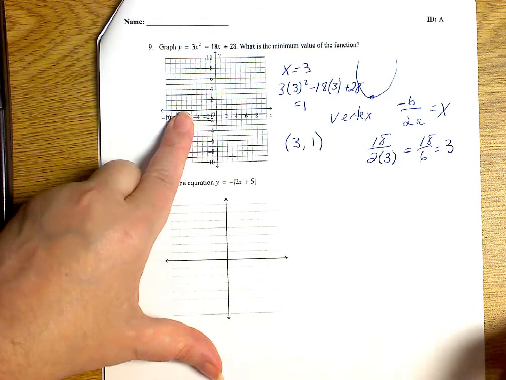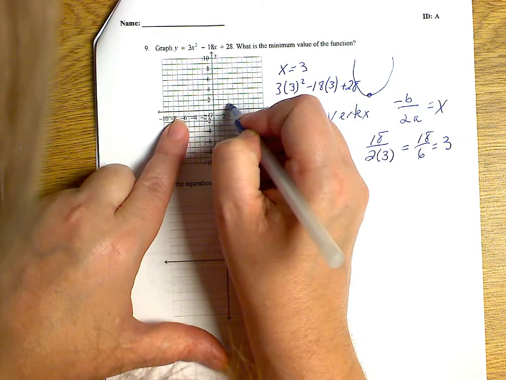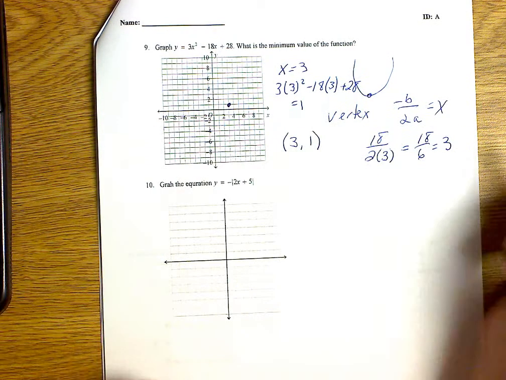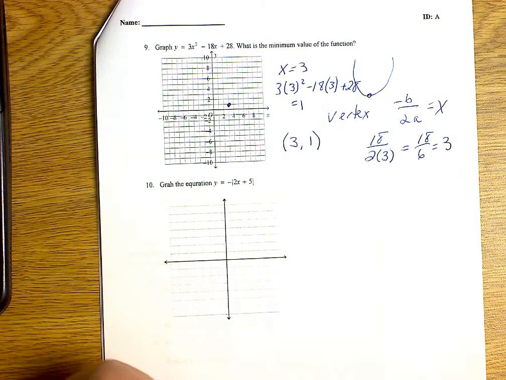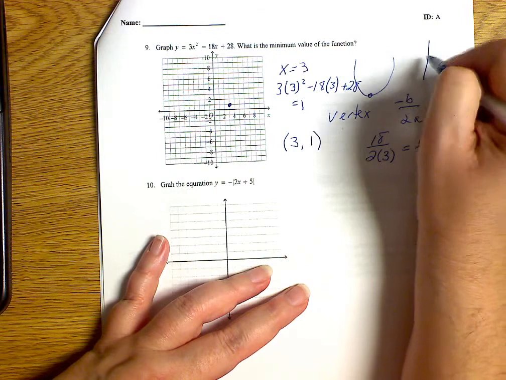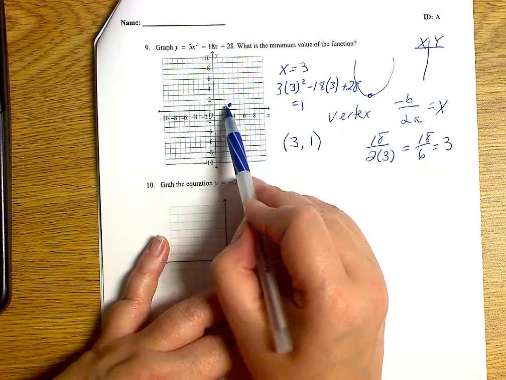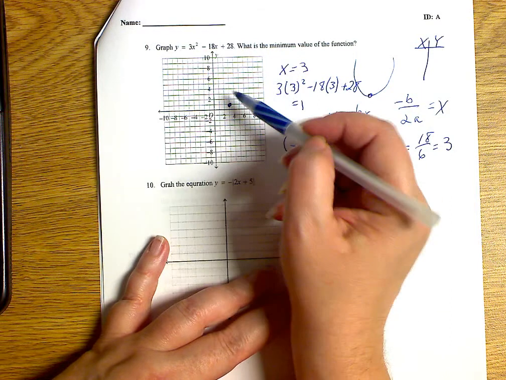So we literally are going to plot (3, 1). How can I find another value of this? An x and y chart, a T-chart. I want a point to my right and a point to my left. So I'm going to pick 4, 3, 2.